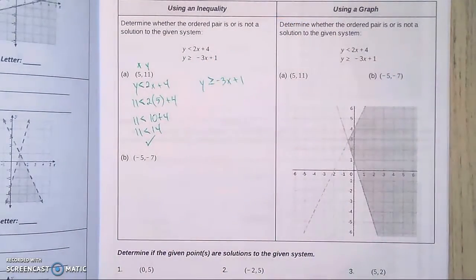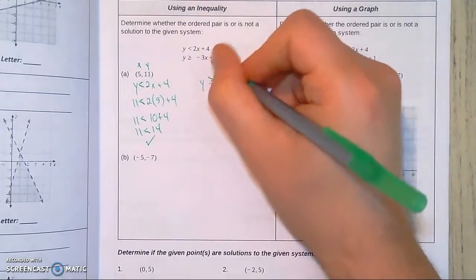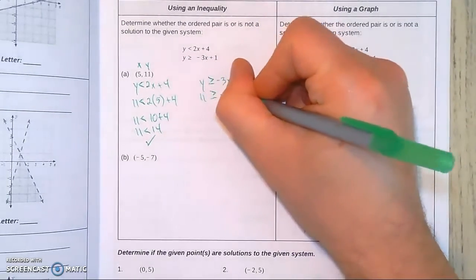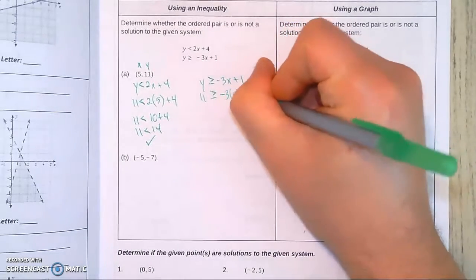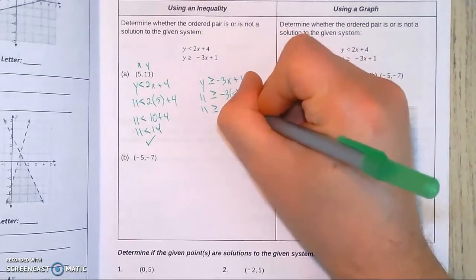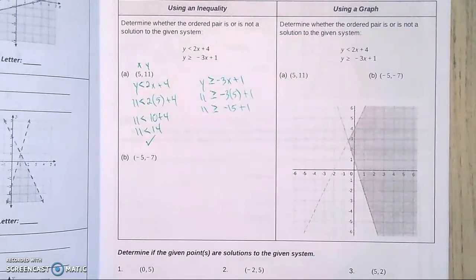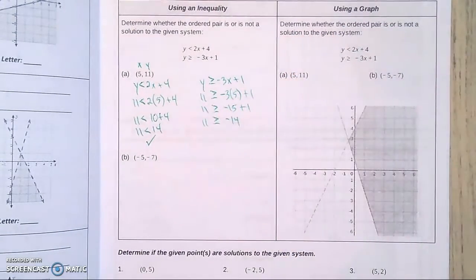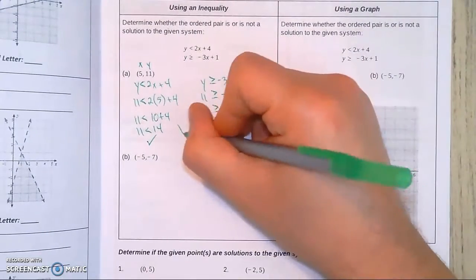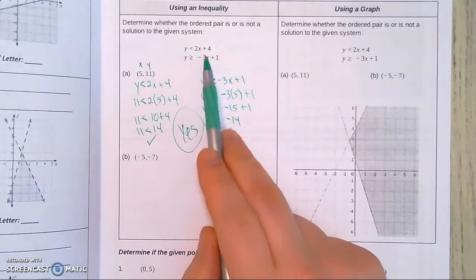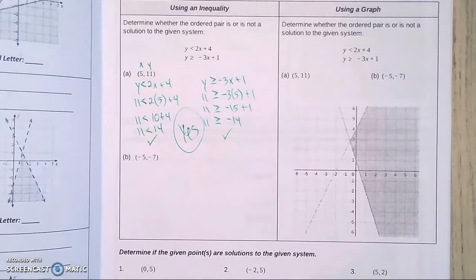But I'm not going to make any final decisions till I also check the other inequality. And that was y greater than or equal to negative 3x plus 1. So I'm again substituting y 11 greater than or equal to negative 3 times x is 5 plus 1. That's 11 greater than or equal to negative 15 plus 1. And that's 11 greater than or equal to negative 14. Absolutely true. Check that off as well. Allows me to give a final answer of yes. So yes, 5, 11 is a solution to that system.